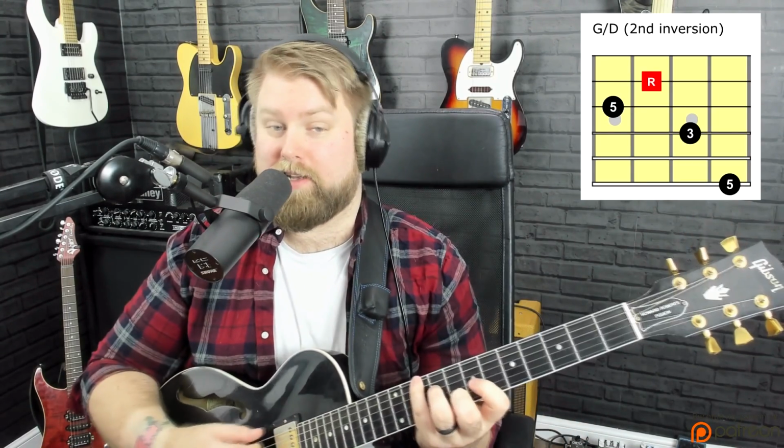The second inversion would be where we invert again. We'll put the 5th in the bass now. So that was a D note. Now I played this a second ago. Again, there's a couple of ways of playing this, but the first way we'll look at it is like this.